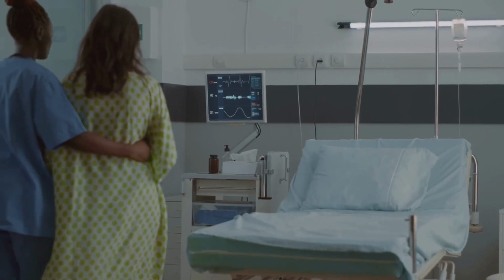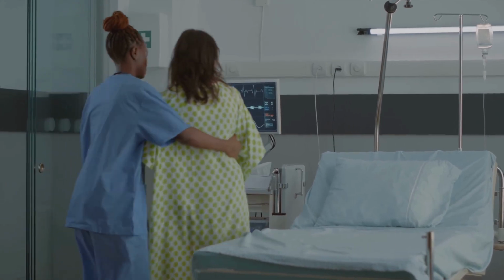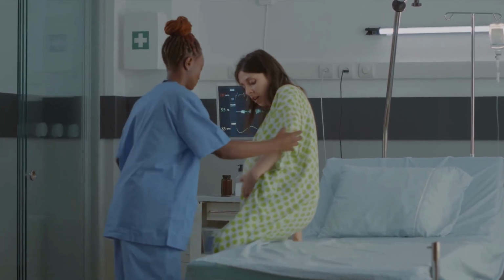The skills learned will serve them well, enabling them to navigate the complexities of healthcare and make a meaningful difference in the lives of their patients every single day.